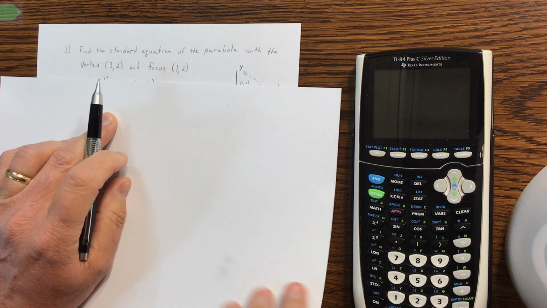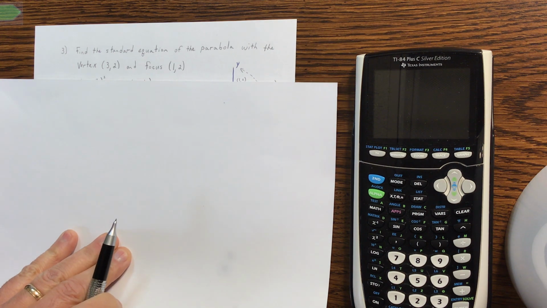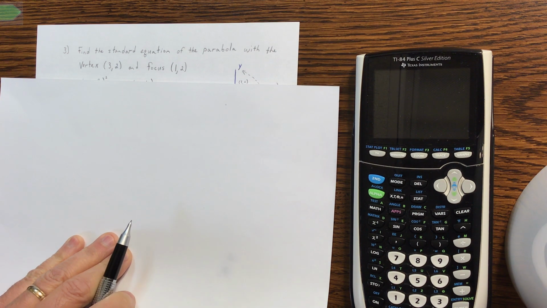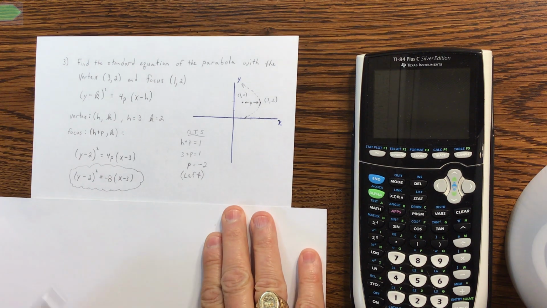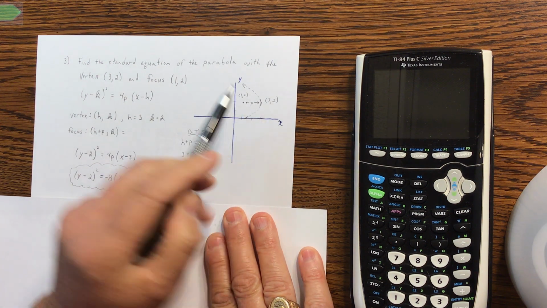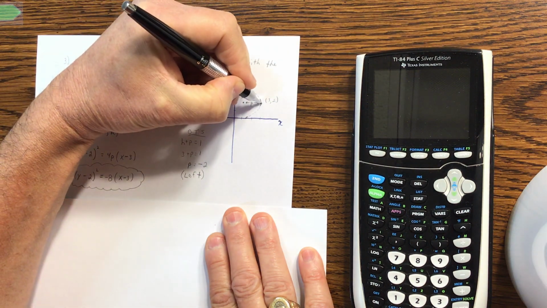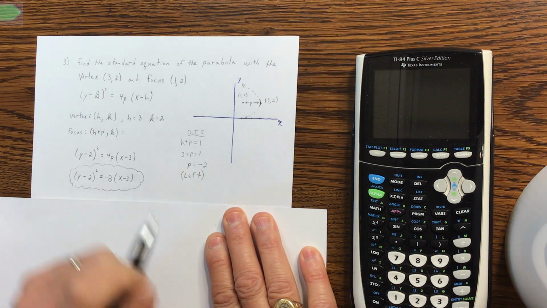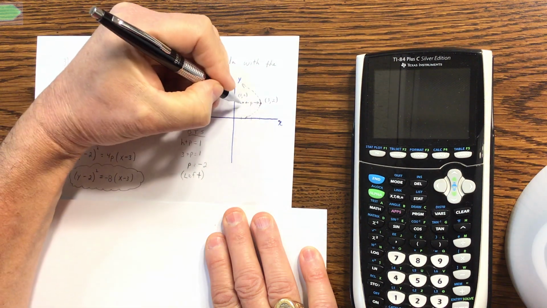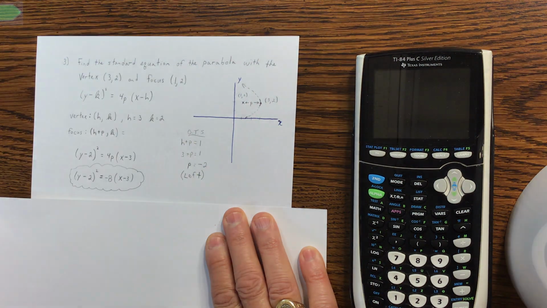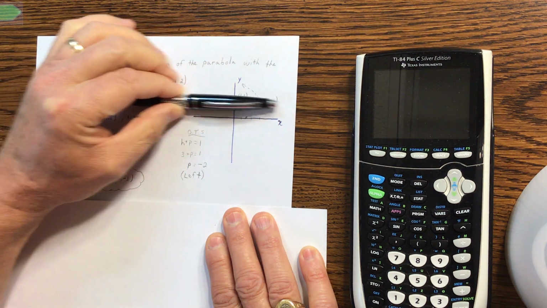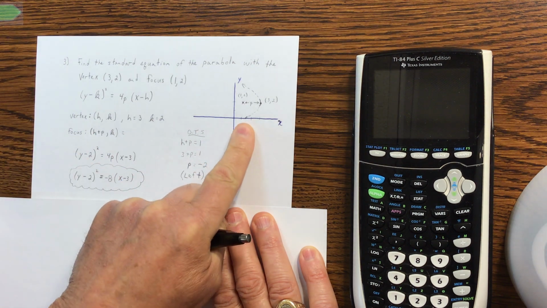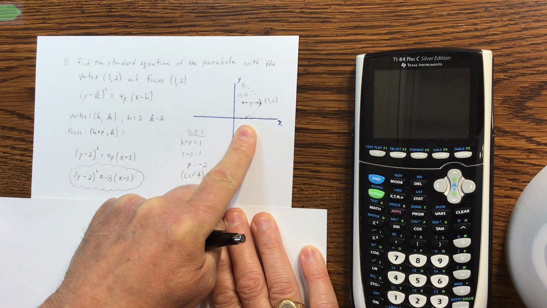Now instead of just doing the analysis, I just go ahead and plot those points. So I plotted those 2 points. I see that my vertex is at 3, 2. And I notice that my focus is at 1, 2. Well, going back to the diagram, we know that the axis of symmetry goes through those 2 points. So this is going to be an example of a parabola that goes left, right.